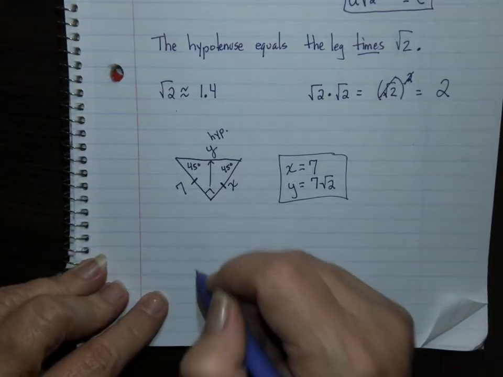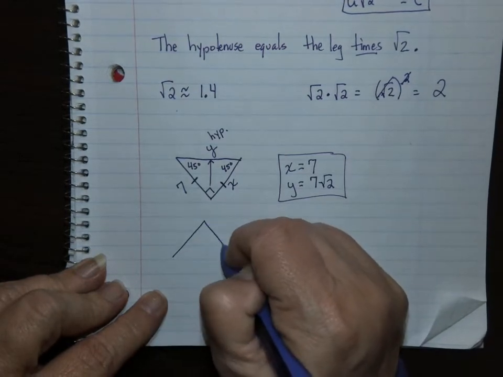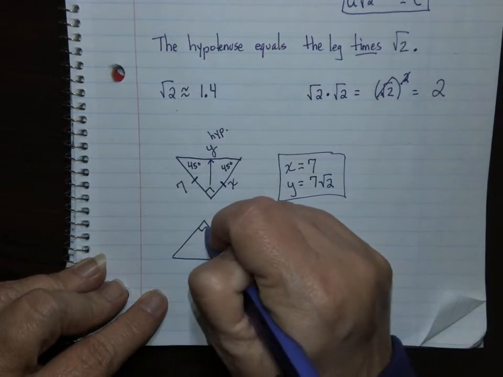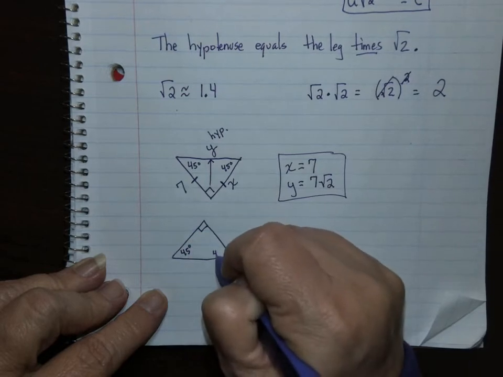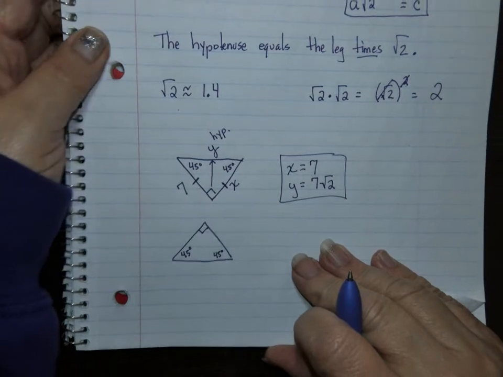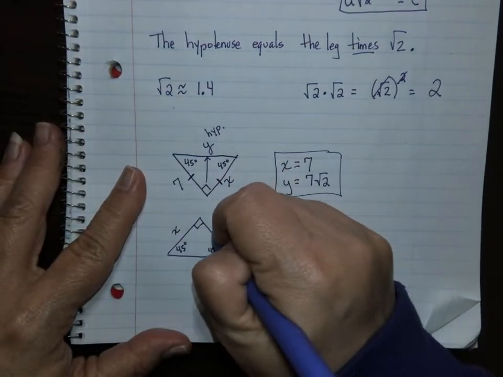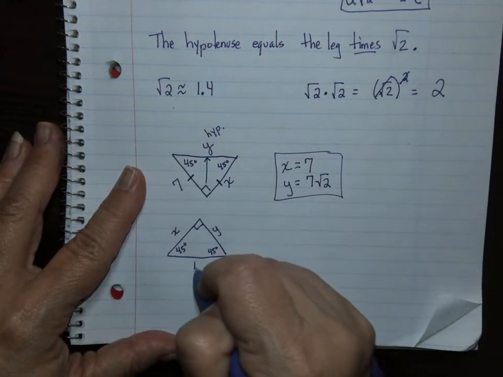Alright, so let's do one that looks a little bit different. Here's our right angle. 45 degrees, 45 degrees. This is x, this is y, and this is 10.